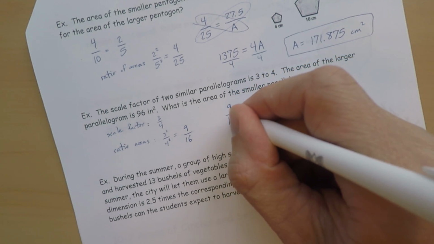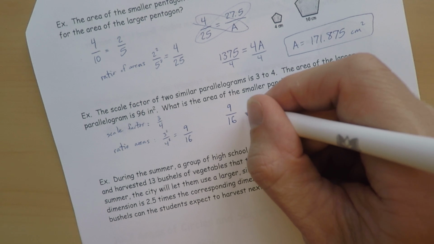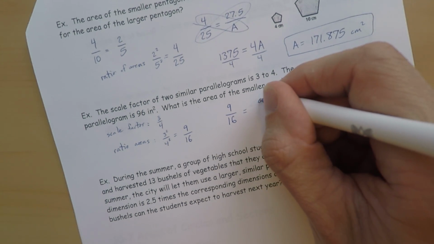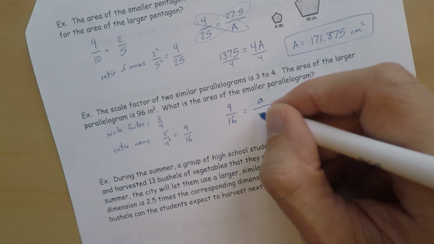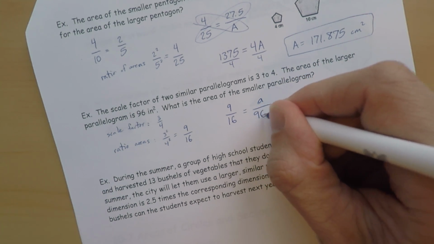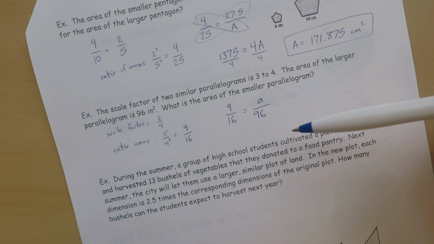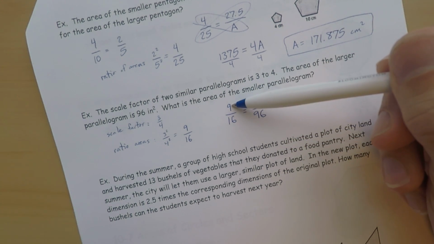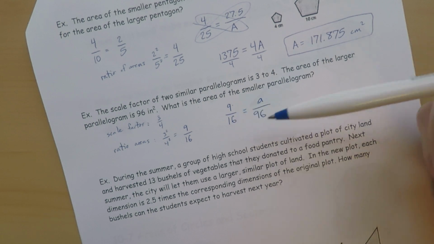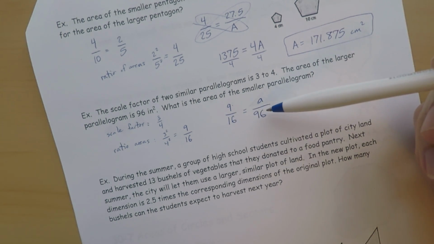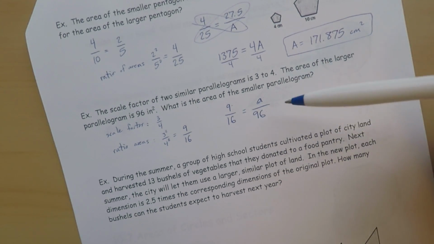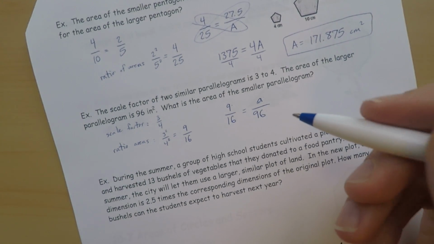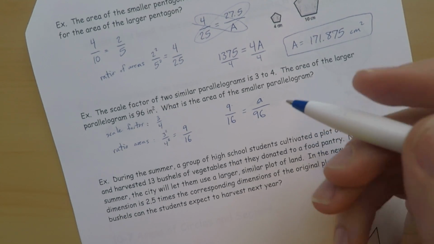Here's the ratio of the smaller parallelogram to the larger is equal to, I'm finding the area of the smaller parallelogram, and the larger parallelogram is 96 inches squared. So, talking about areas, we have smaller parallelogram is to larger parallelogram, as smaller parallelogram is to larger parallelogram. Just make sure you align those, and then once we have the proportion set up, cross multiply to solve.